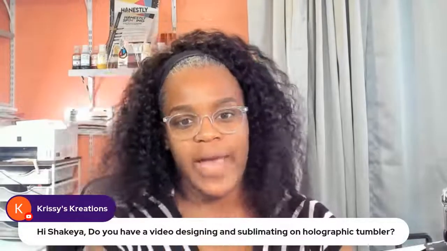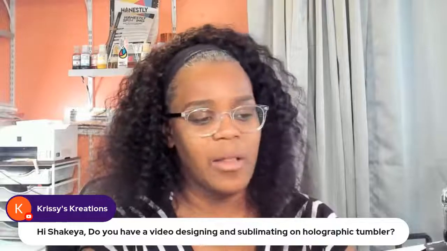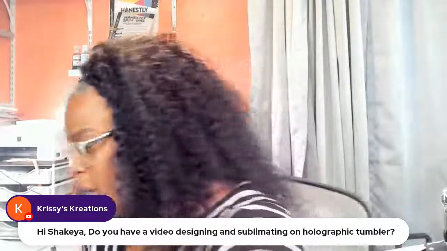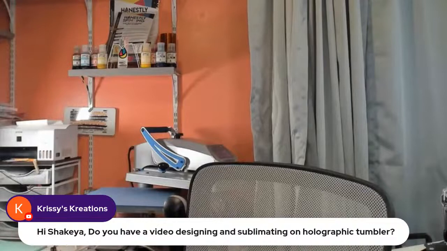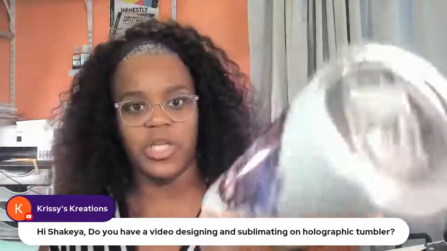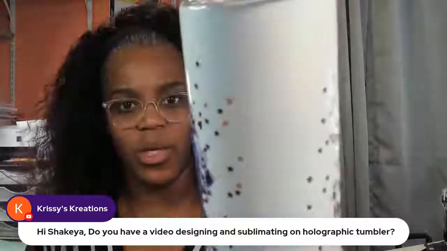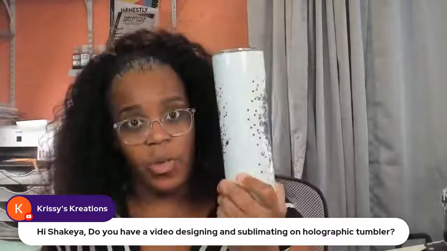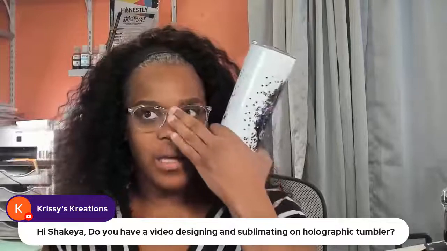Do I have a video on designing and sublimating on a holographic tumbler? I've never used a holographic one. The only one that I have used that's not a straight up white one is this one, which is kind of like a rainbow, or I think this is called holographic. It's a tapered one.